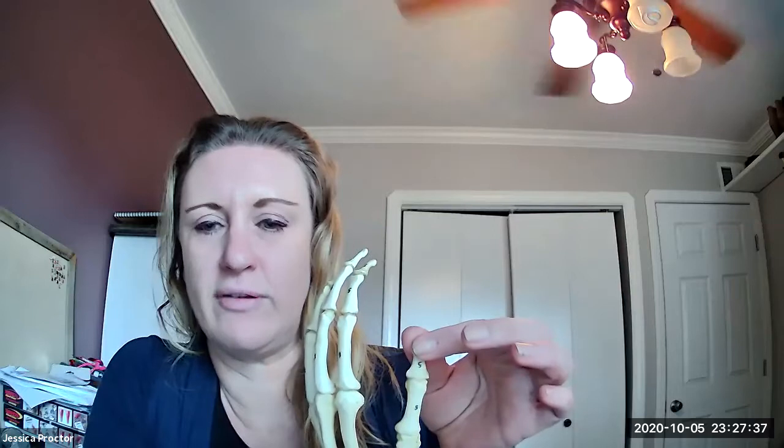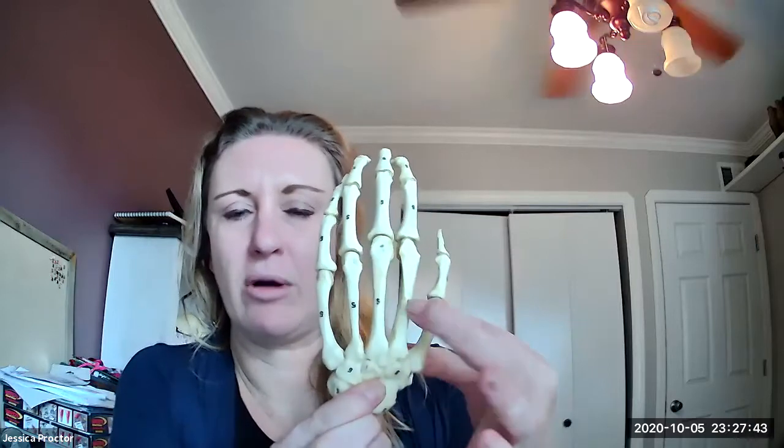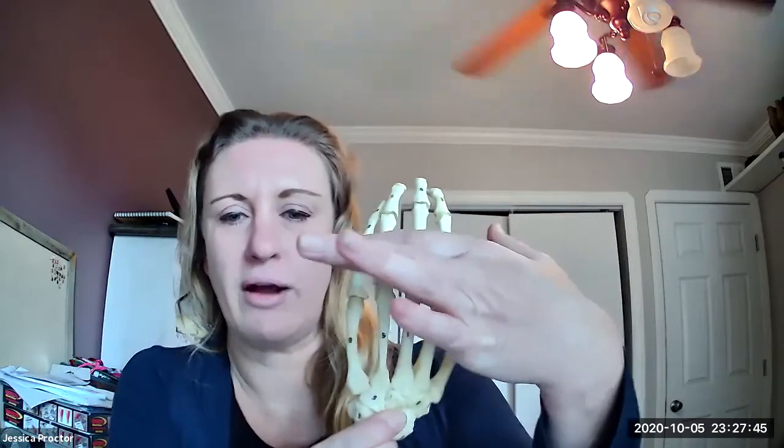And your thumb, kind of like your big toe, only has 2 rows. So your thumb has the proximal phalanges and the distal phalanges here. Okay, so in the hand, we've got carpals, metacarpals, proximal row of phalanges, intermediate row of phalanges, and then distal row of phalanges.